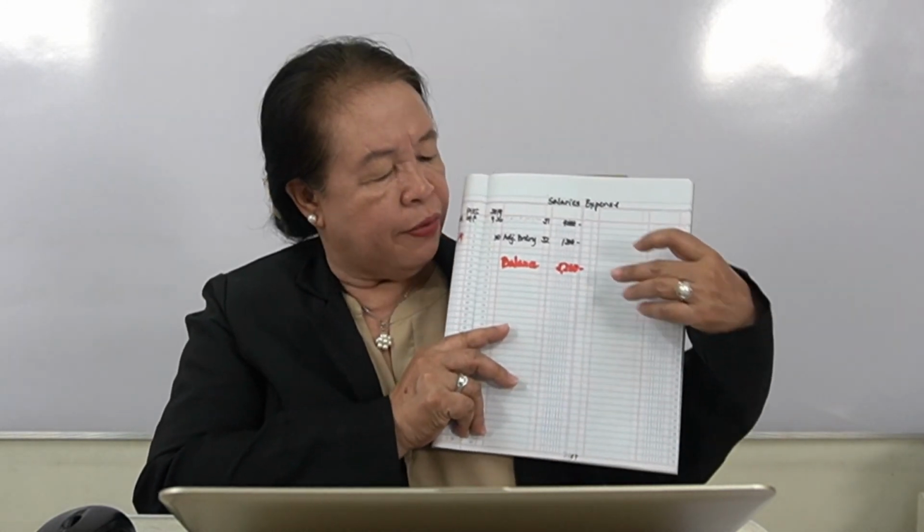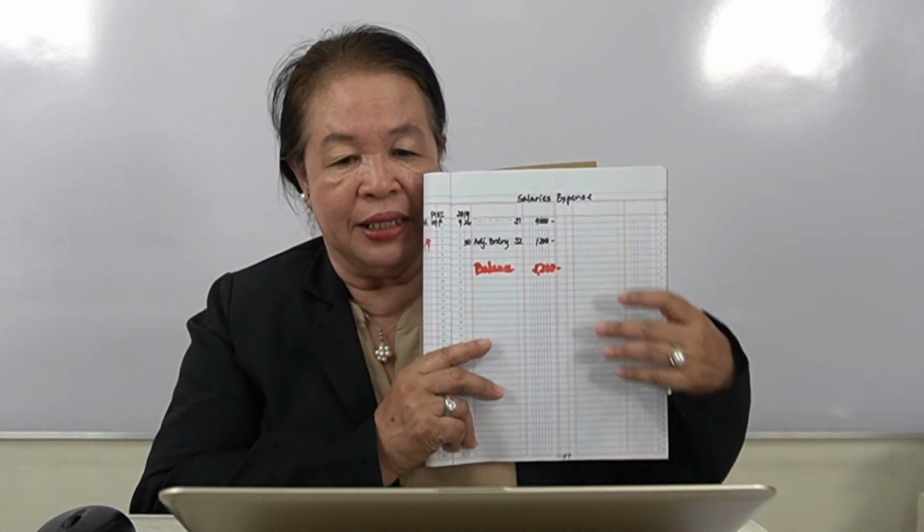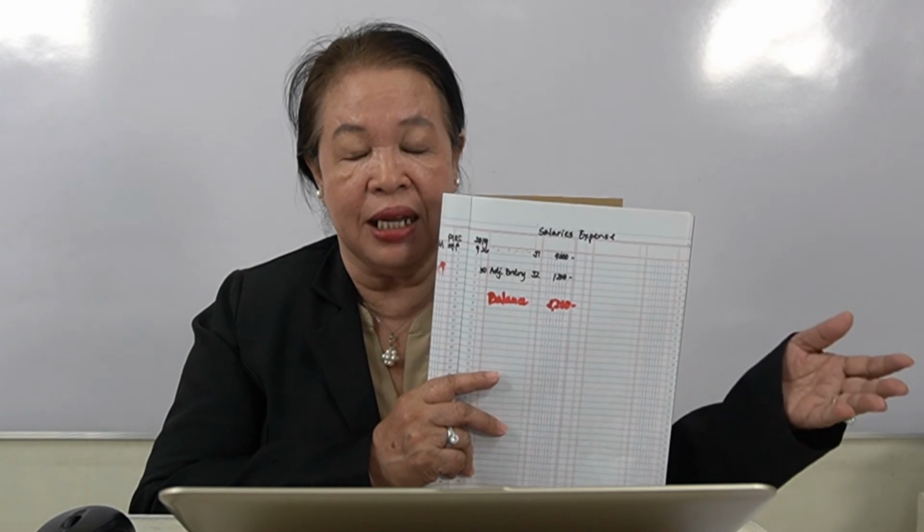Salaries expense natin, meron tayong noong September 26, meron tayong debit na 4,000 and then nagkaroon tayo ng adjusting entry noong September 30 na 1,200. Kaya magkano na yung balance natin? 5,200 for the salaries expense. Saan natin yan dadalhin? Sa adjusted trial balance at dadalhin din natin sa income statement. Kasi yun na yung ating expense for the salary for the period.